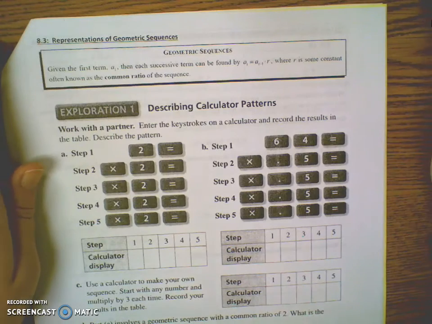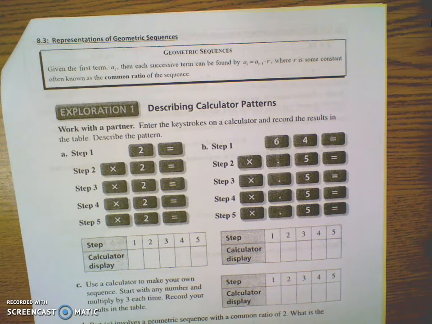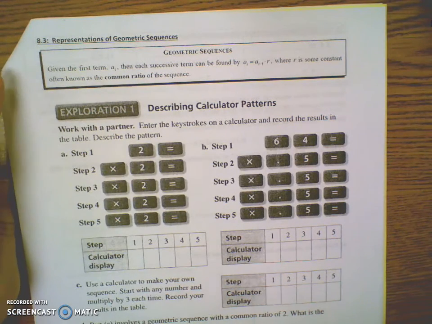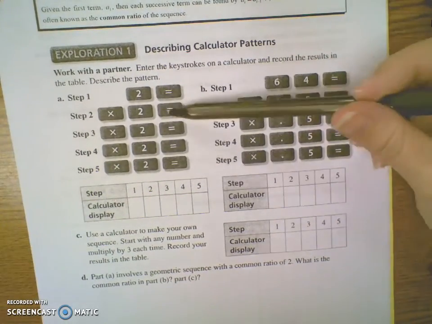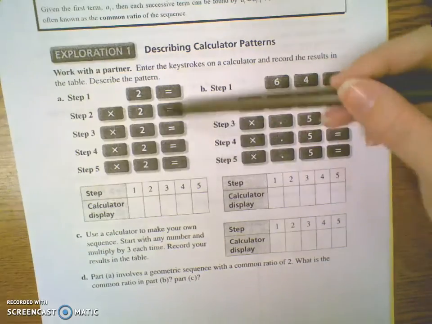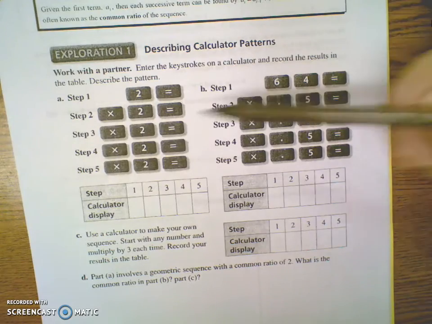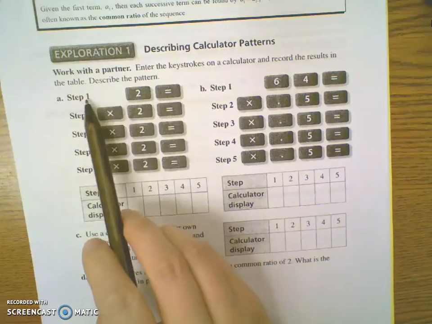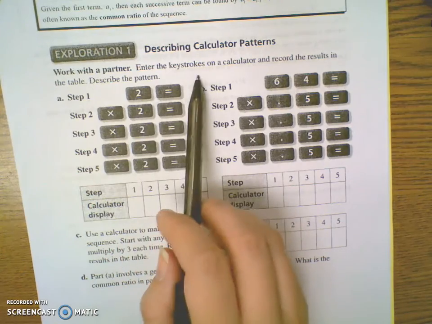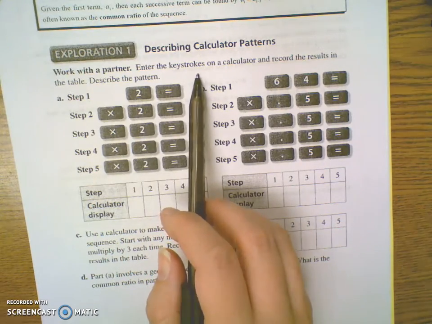Hi, welcome to video 8.3, Geometric Sequences, and we're on page 11 of your yellow packet. So we're not actually going to use or do the calculator patterns here. We're just going to talk about them. So the first step, we're looking at multiplying things over and over again.